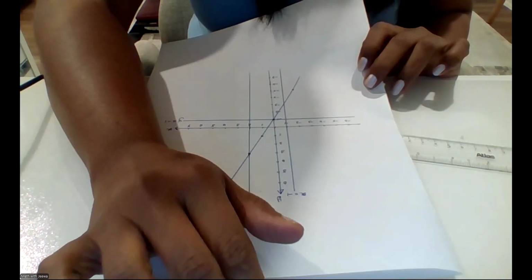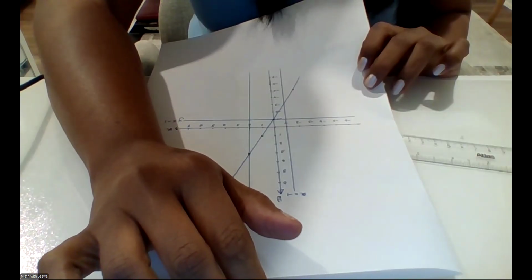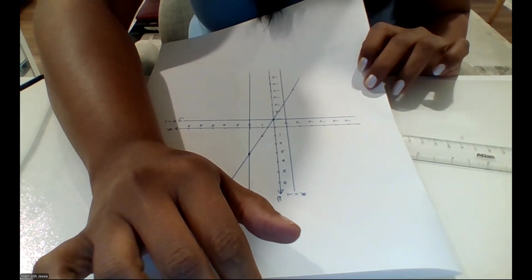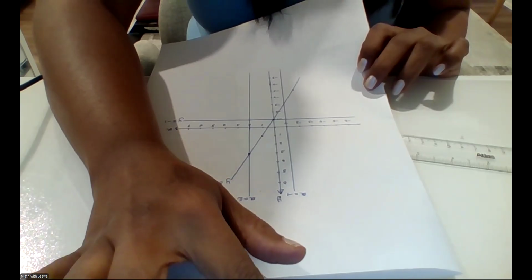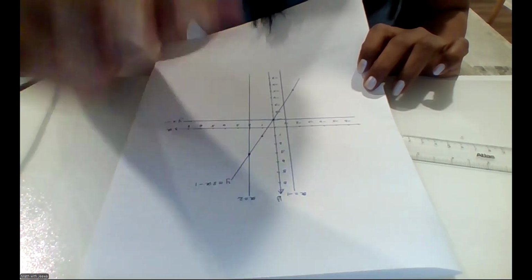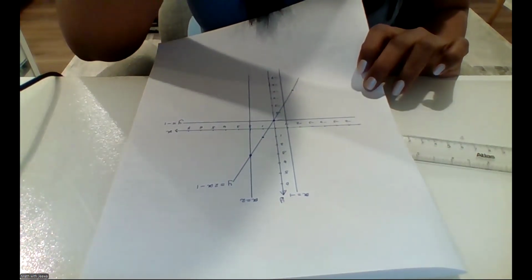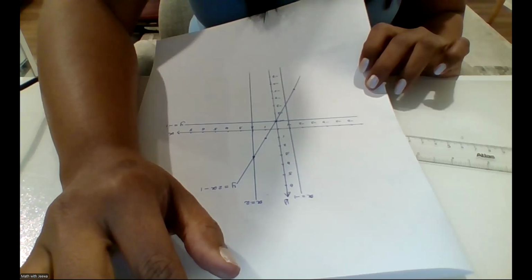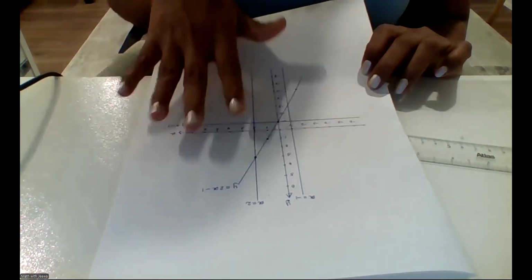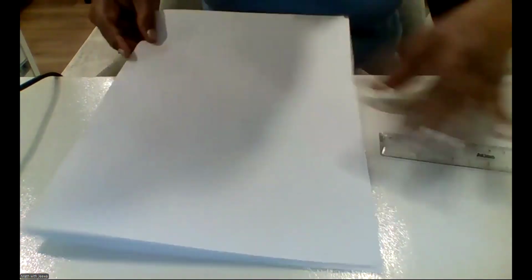So write the three boundary lines and 3 inequalities represented by the given set of inequalities. Draw a diagram to represent the region described by the above set of inequalities, shading the unwanted region. Now if I do this, I can go to a new one, right?